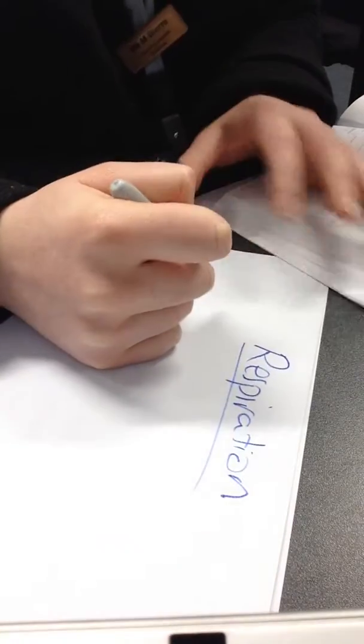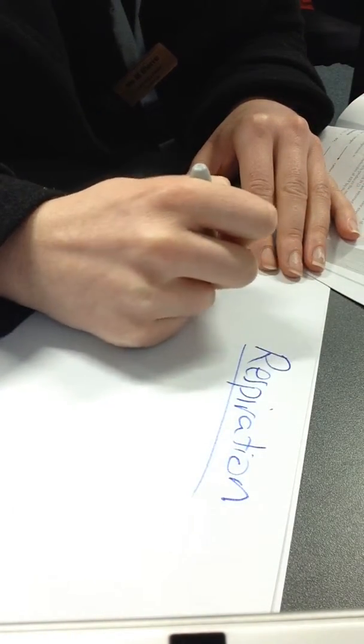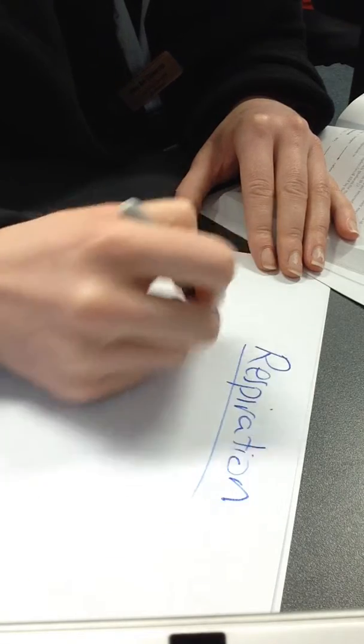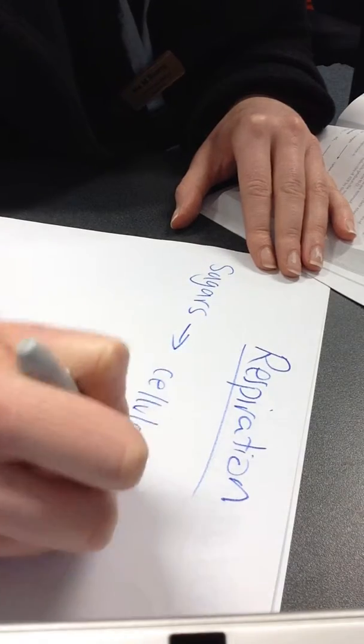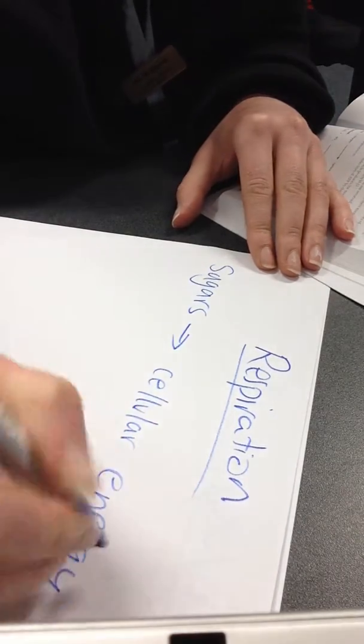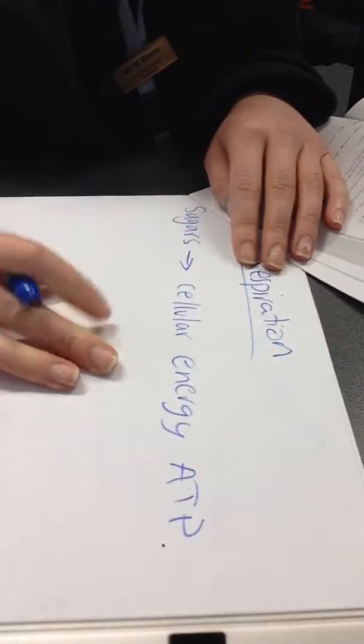Okay. Respiration is basically taking sugars and converting that into cellular energy. And what is cellular energy? We call that ATP. We've talked about ATP a little bit before.